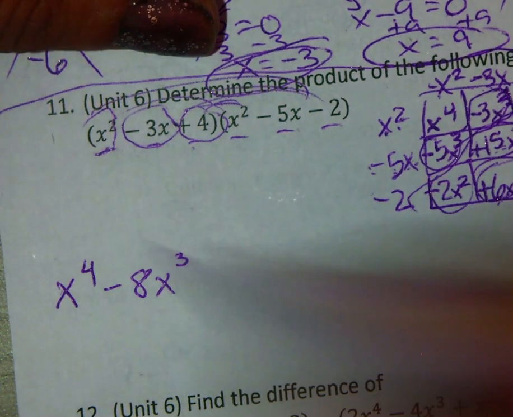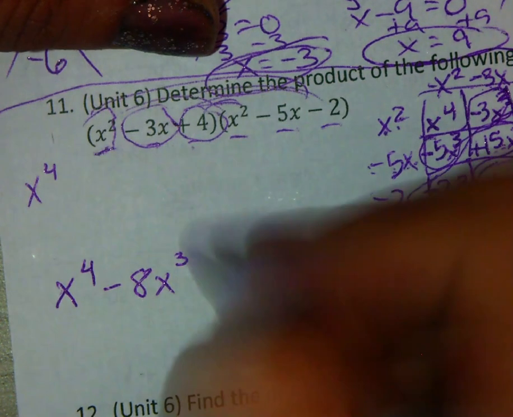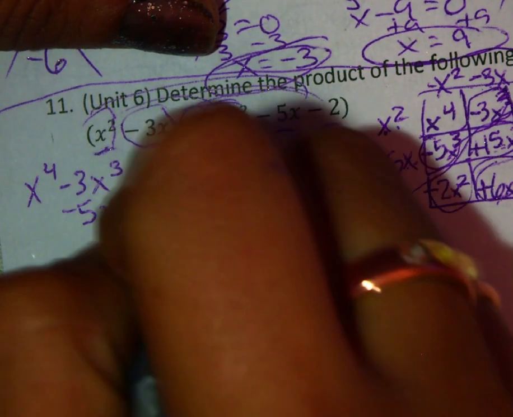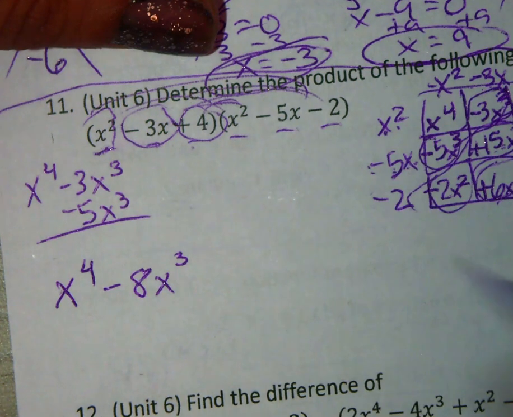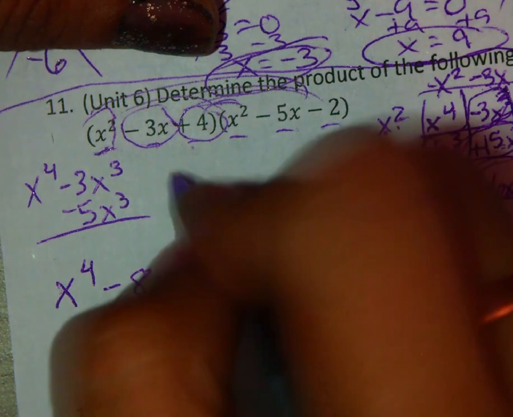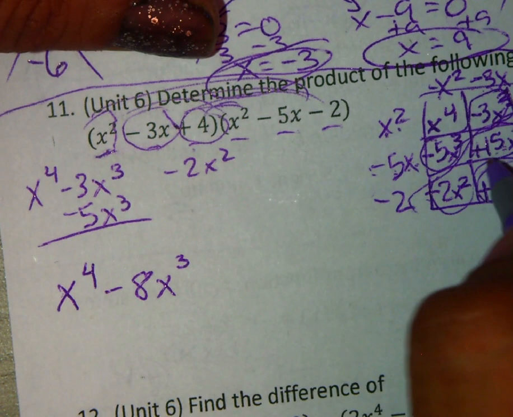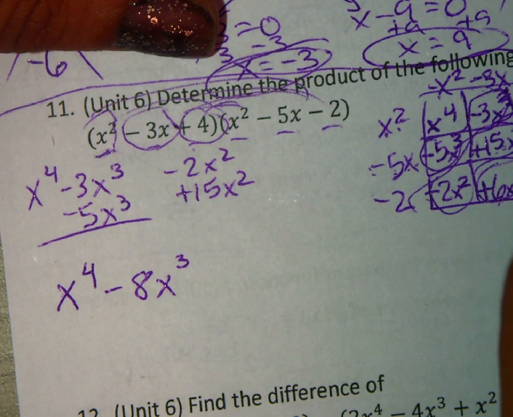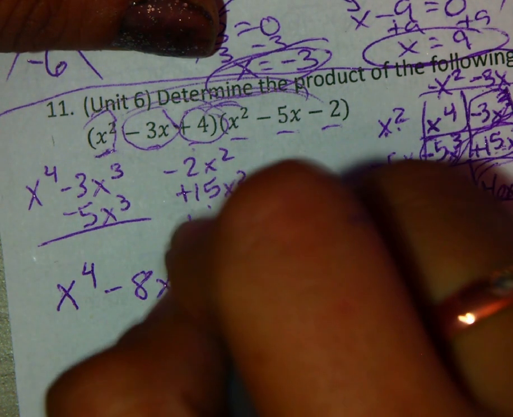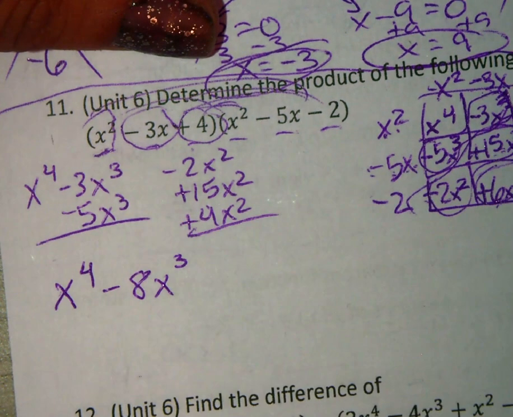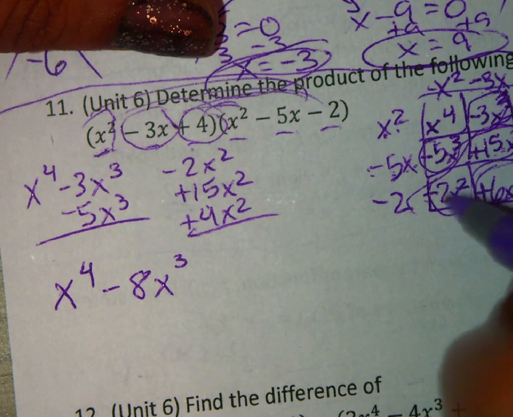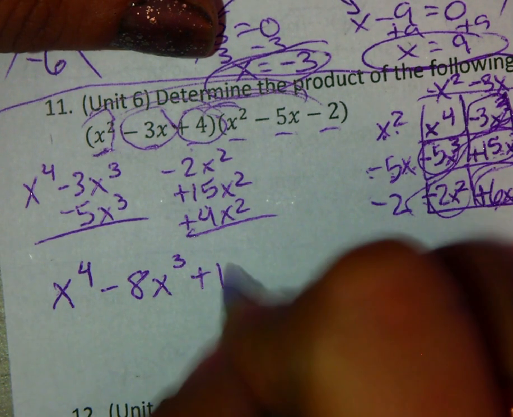If you're not following the box, I'm just going to write the terms up here so you can follow along. All right, so that's what gave us that. And then negative 2x squared plus 15x squared and 4x squared. So you're doing negative 2 plus 15 plus 4. So 15 plus 4 is 19 minus 2, that's 17, so positive 17x squared.